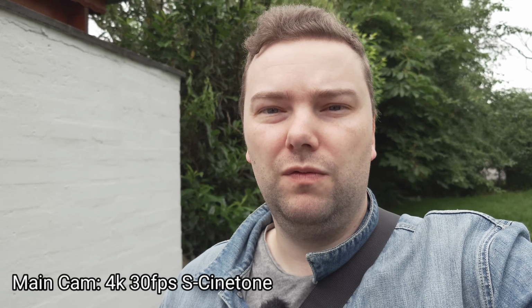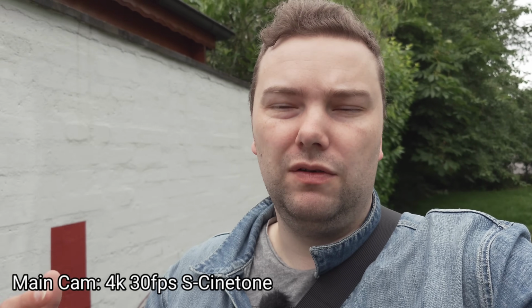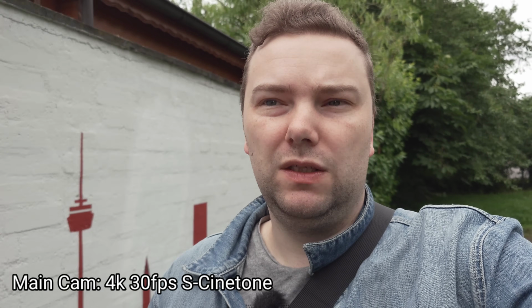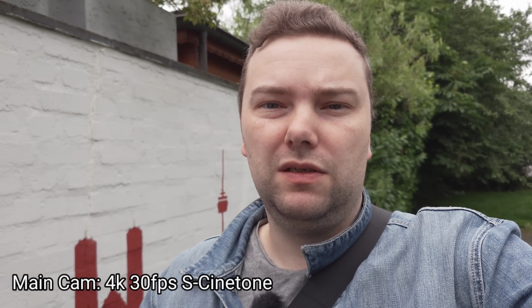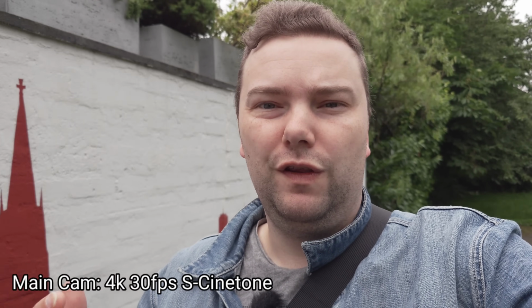Otherwise, this is the cinematic mode right now in the new camera application. How is the stabilization, how are the colors on this one. And yeah, I showed you the zoom test already. So this is basically it for this one here.